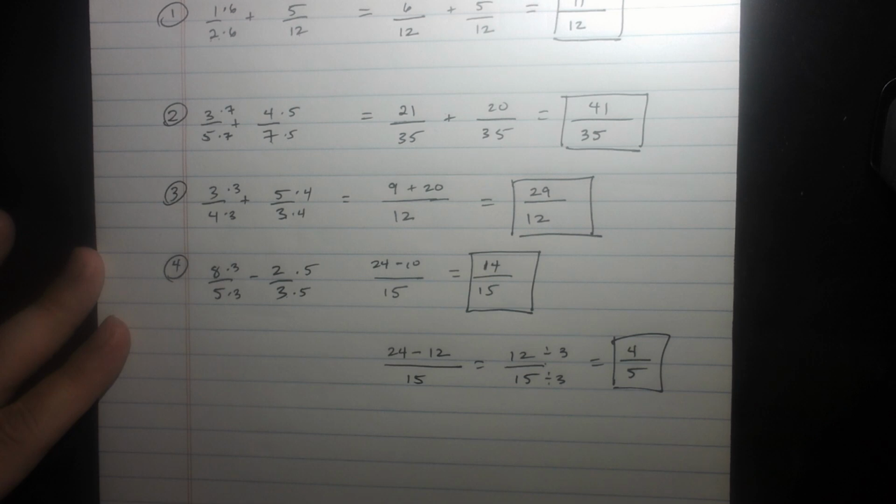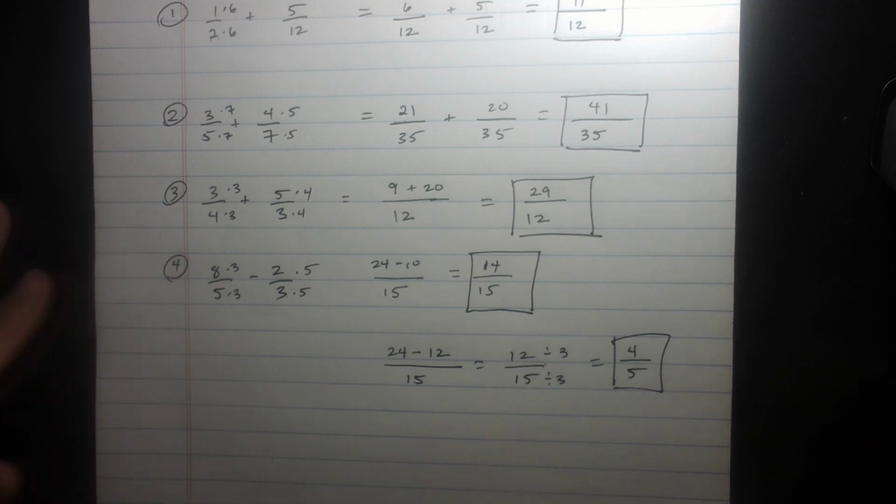All right? So hopefully that makes sense. This is a very, very important skill. Please make sure that you have an understanding of how to add and subtract fractions.